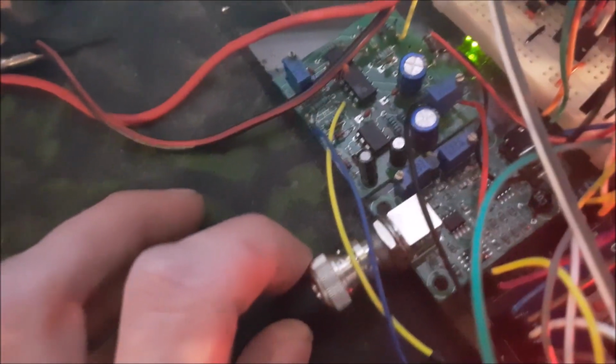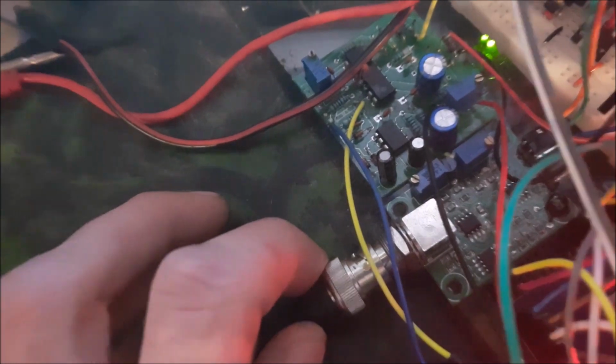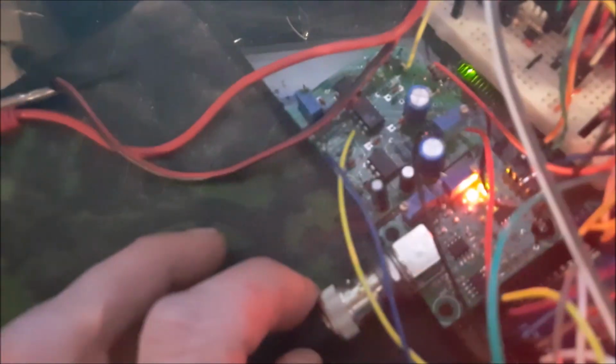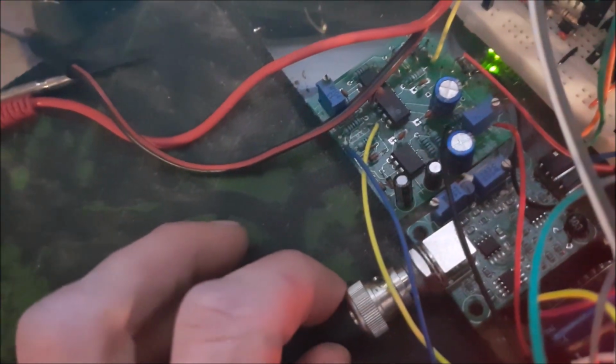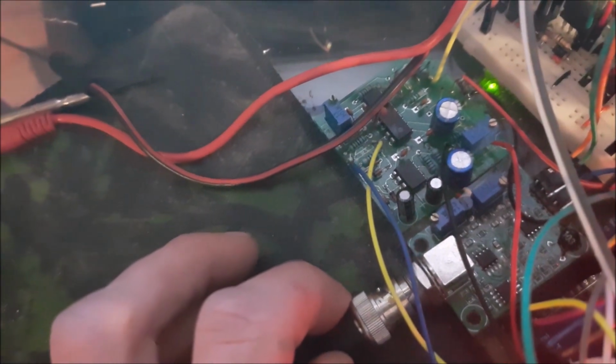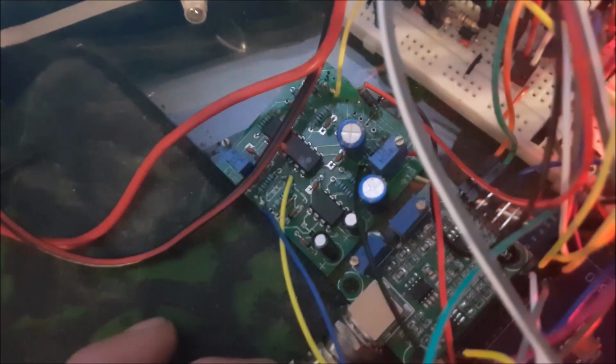So you must isolate the earth, and of course if you're isolating the earth, then you generally need to isolate the power. You can't have something with no earth but power connected. That would just kill your electronics. So how do you do that? Well, just some cheap as chips transistors.